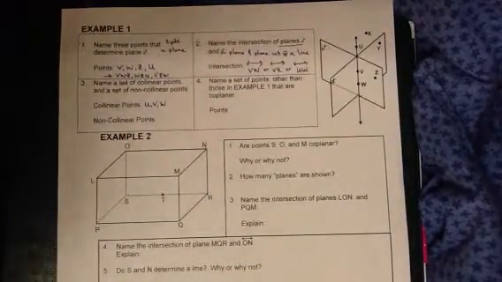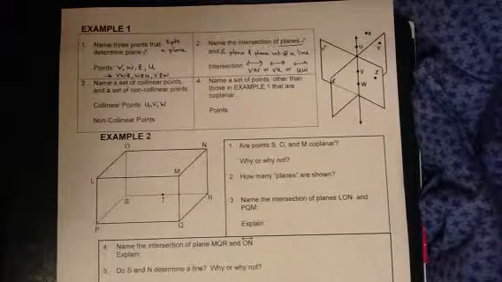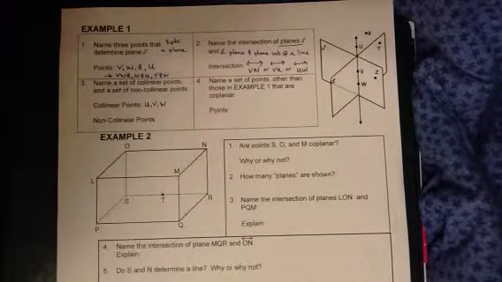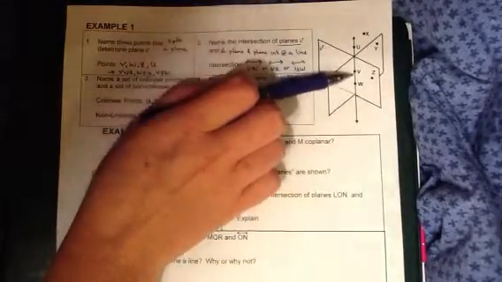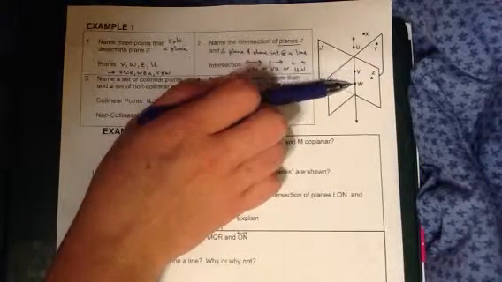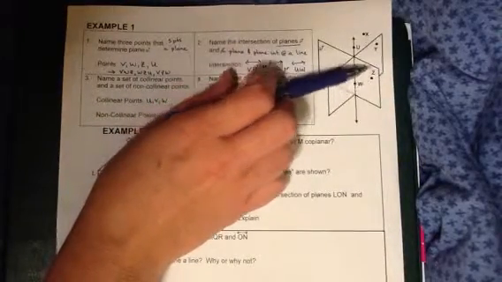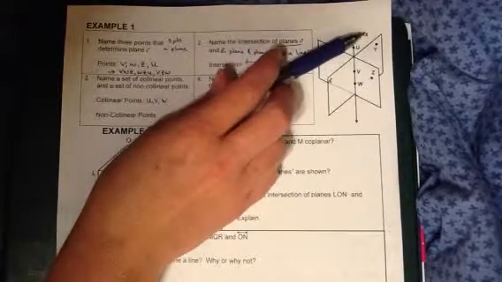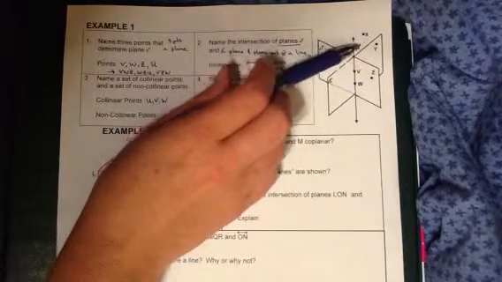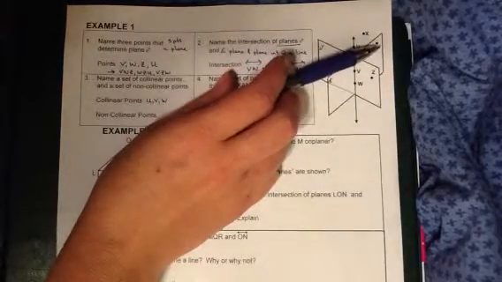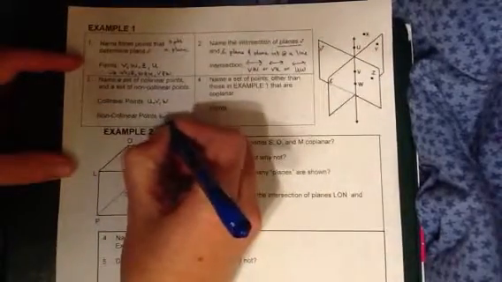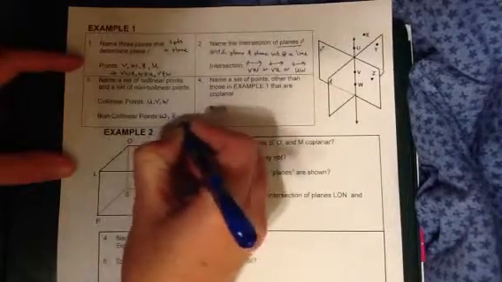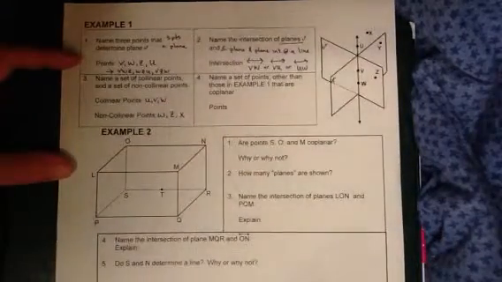Then it says name a set of non-collinear points, meaning any points that are not on the same line. So I could stay away from V and W because those are collinear, meaning they're on the same line. But I could pick W, Z, and Y. Or I could pick W, Y, and X. Or I could pick Z, U, and Y. There are lots of non-collinear points. So just pick any points that are non-collinear. So let's do W, Z, and X. Okay, but that is not the only answer.